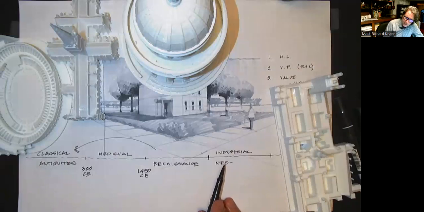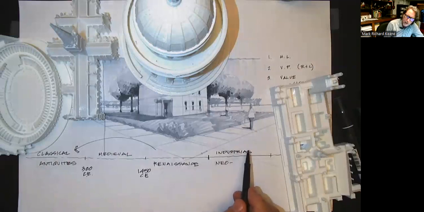So whether it's neoclassical, neo-Gothic, these languages are rediscovered again with the impact of industrial structuring, industrial technologies, building materials, building construction methods, which shift us towards the fifth period.